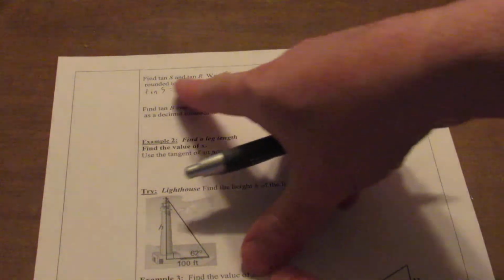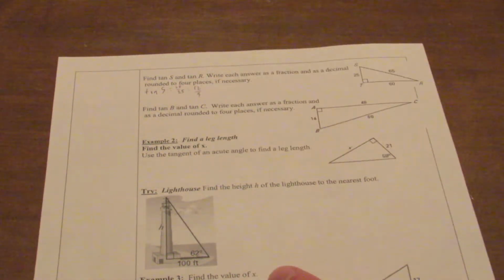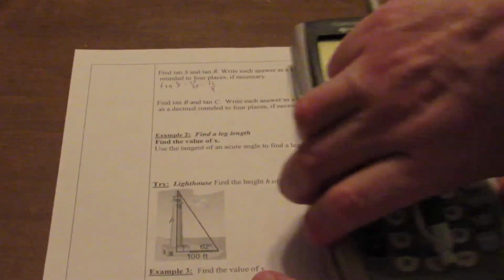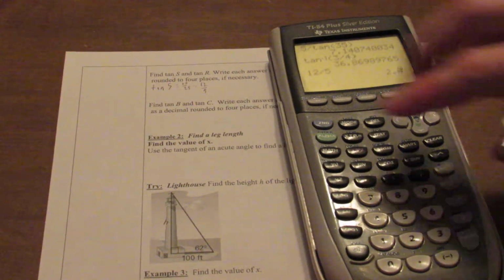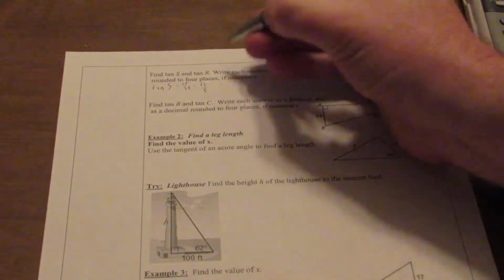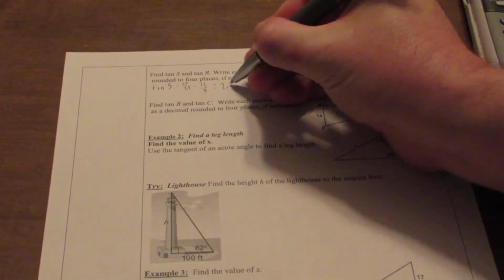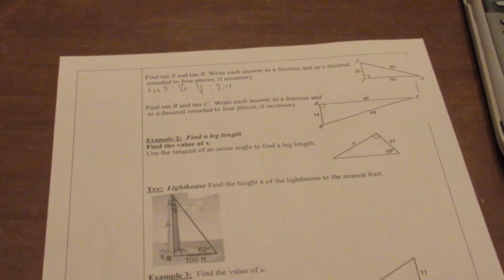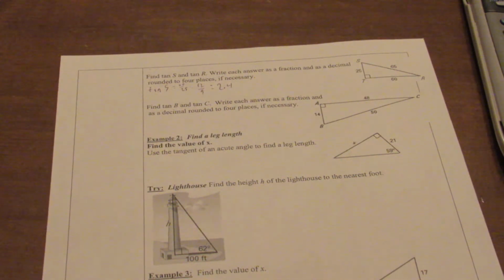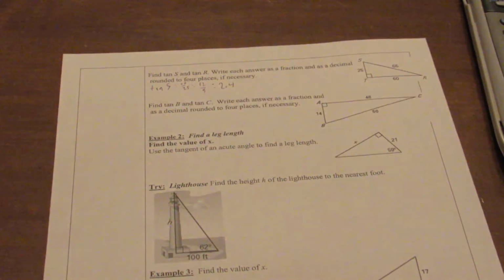And then they ask me for a decimal rounded to 4 places. That's just 12 divided by 5. So in my calculator, all I'm doing is 12 divided by 5. And that gets me 2.4. So there's not 4 decimal places there. If we were being picky, we'd make you write the zeros there, 3 zeros after that, to round to 4 places.